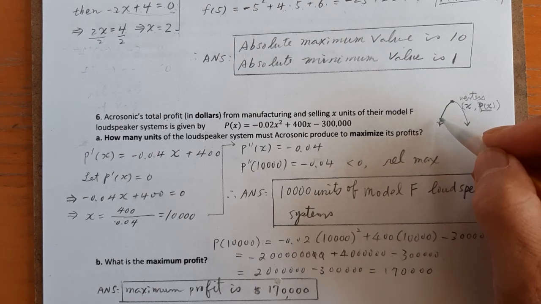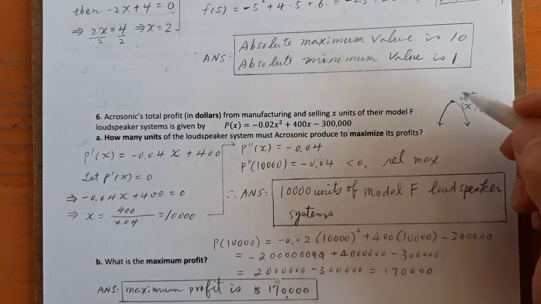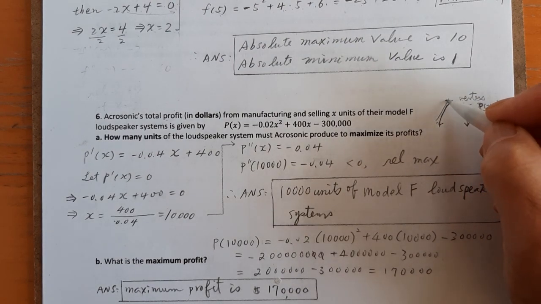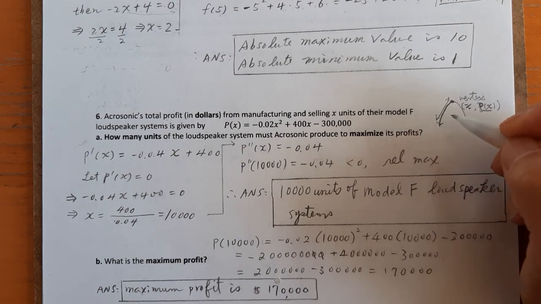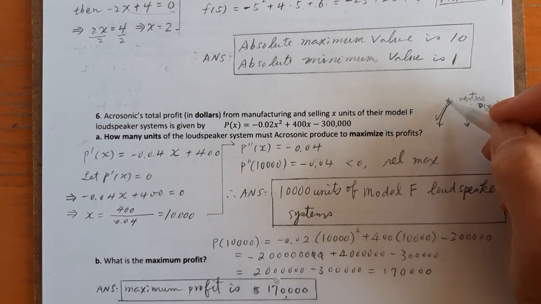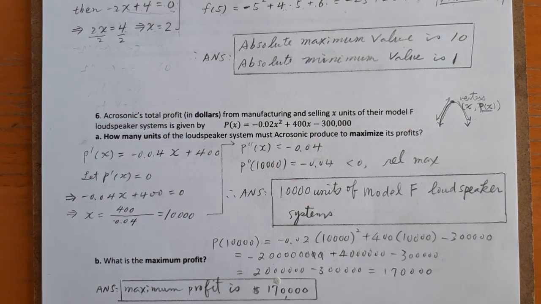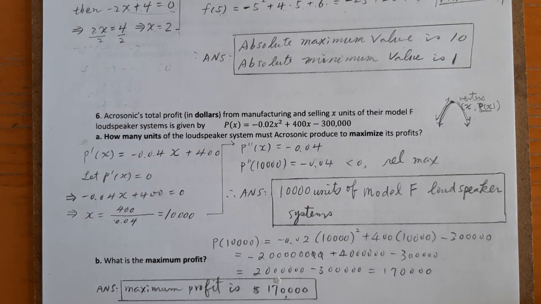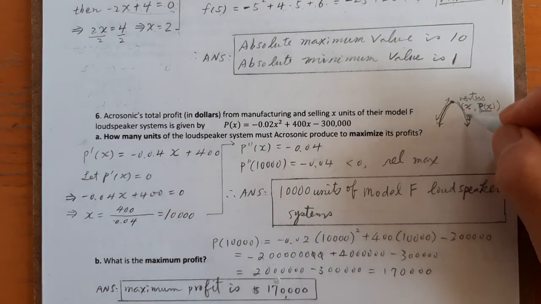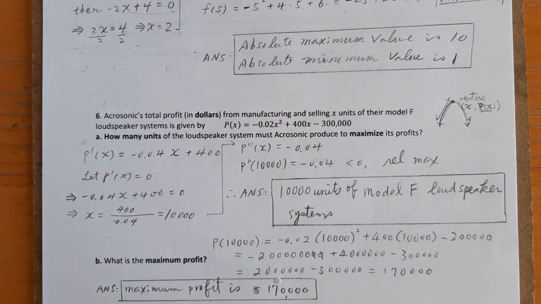Because if the function, from left to right, is increasing, the slope is positive, rising up. If it is increasing up to this point and after that point becomes decreasing, that is a relative maximum.